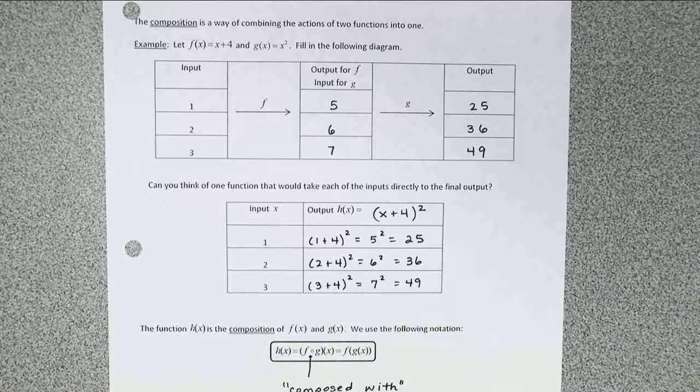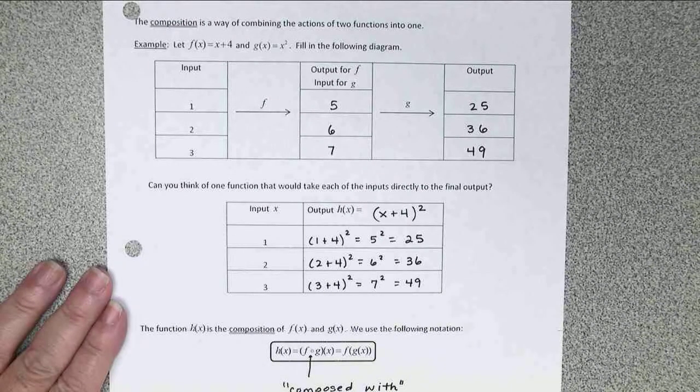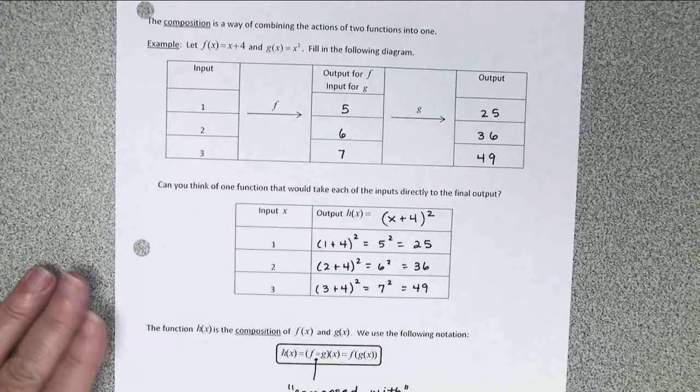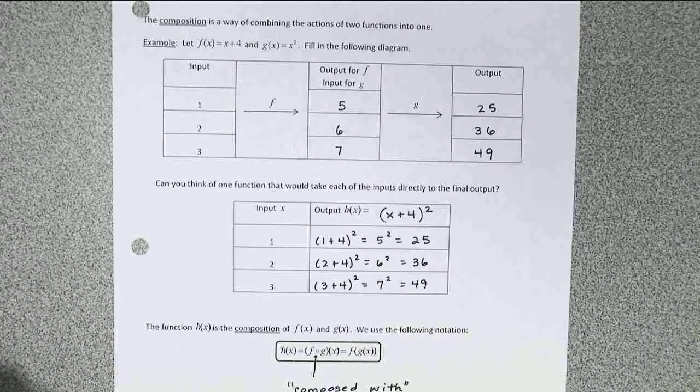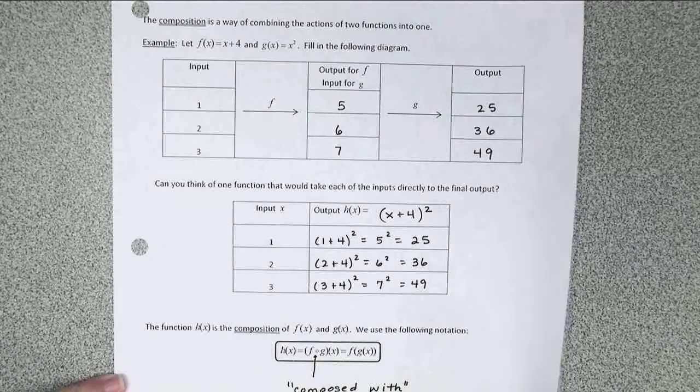What it really means is the way I've got it written this way, we would do g of x first, and then follow it with f. Actually, that's backwards from what we did. We really did g composed with f, because we did f first. So let's write that one out as well.